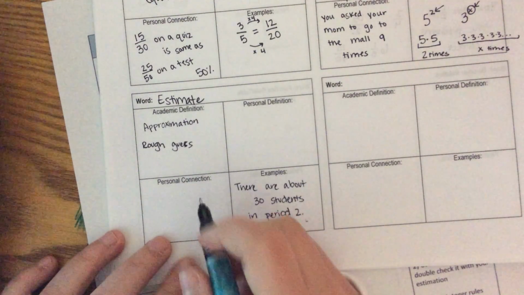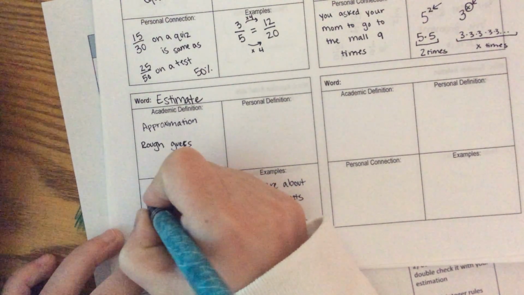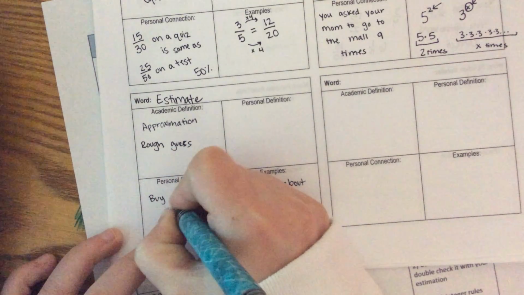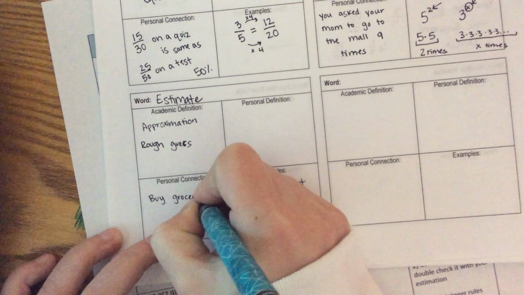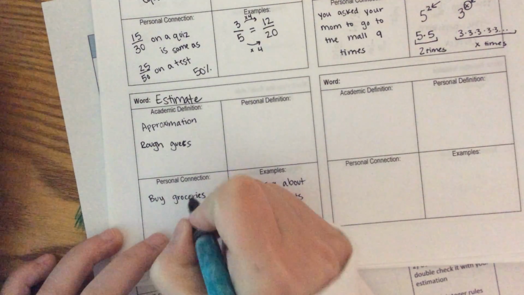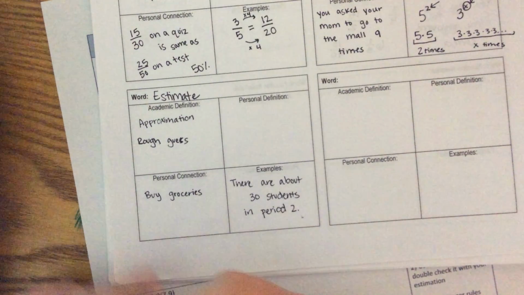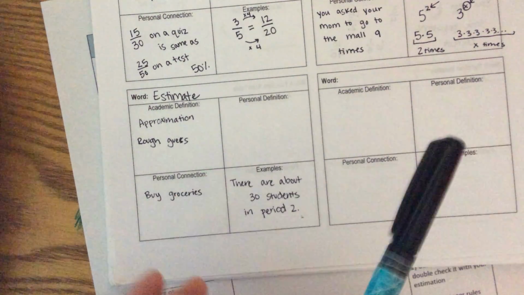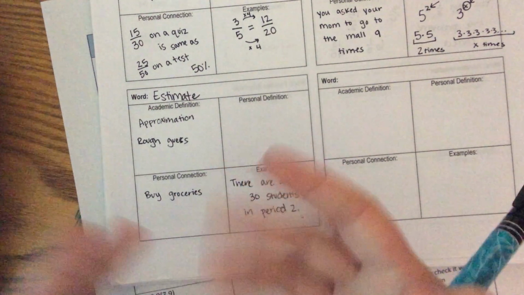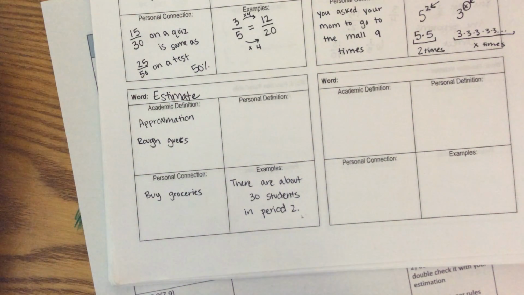Okay, so personal connection. When we make rough guesses, we use that when we buy groceries. We can estimate based on a recipe how much we need, but also when you pay for your money, you know that your crackers are about $5, your Gatorade is about $3, your cheese is about $4, so adding that all up, do you have about the same amount?